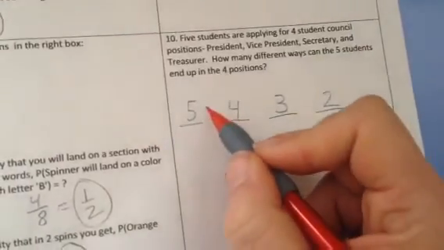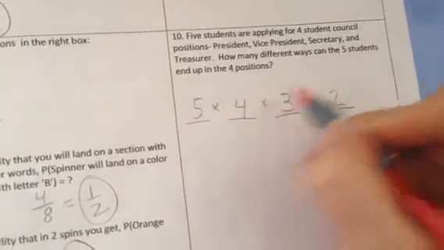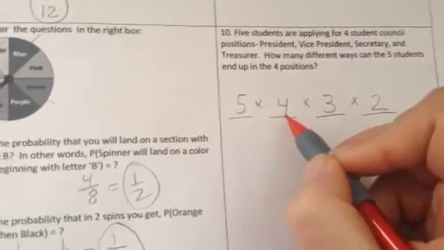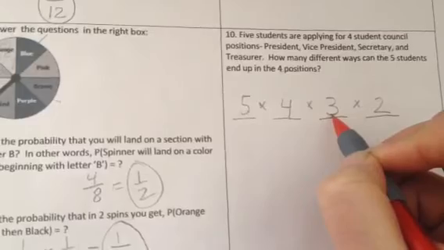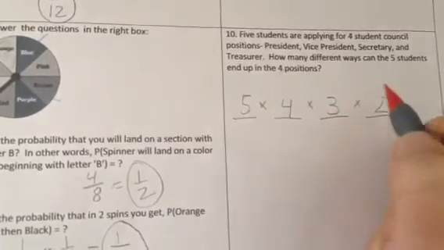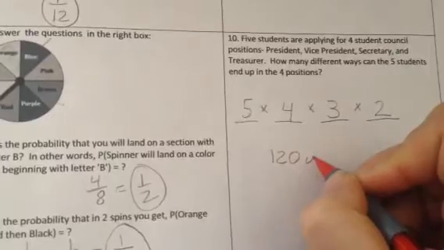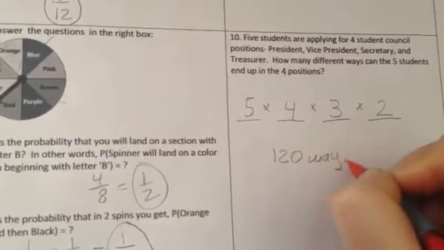So then to find the total number of outcomes, you should see a pattern, we're going to multiply to find the total number of outcomes. So 5 times 4 is 20, times 3 is 60, then times 2 is 120. So there should be 120 different ways for them to line up.